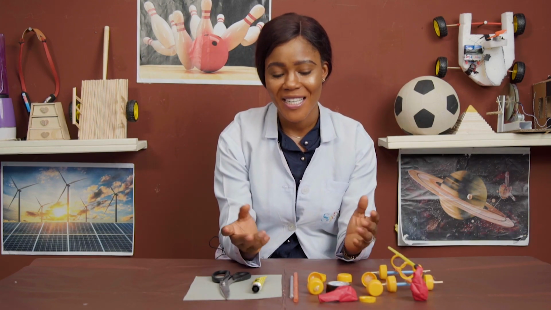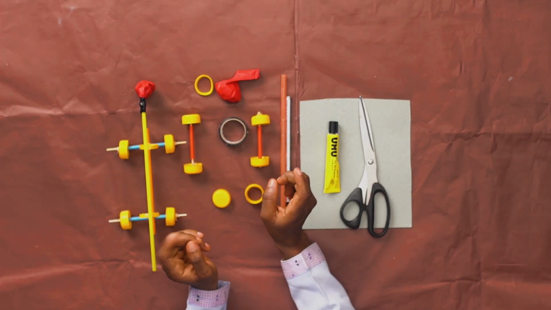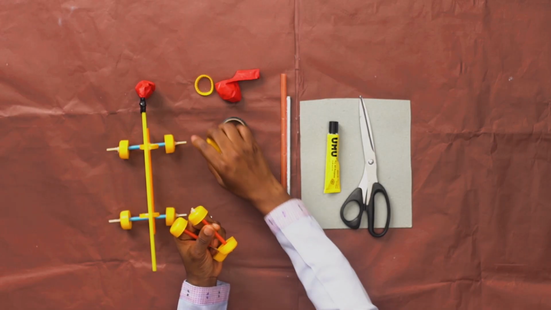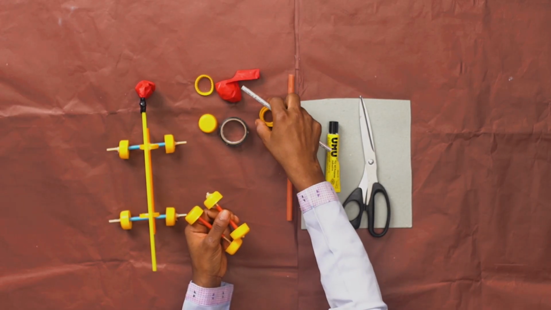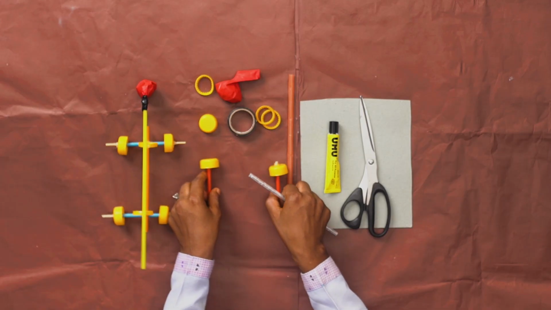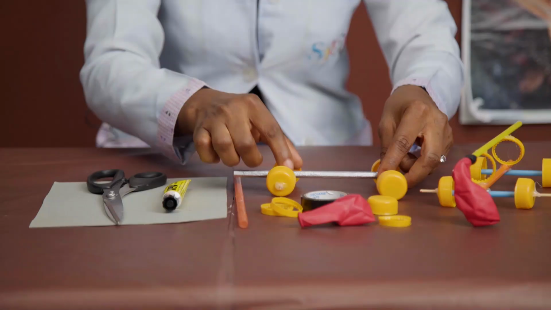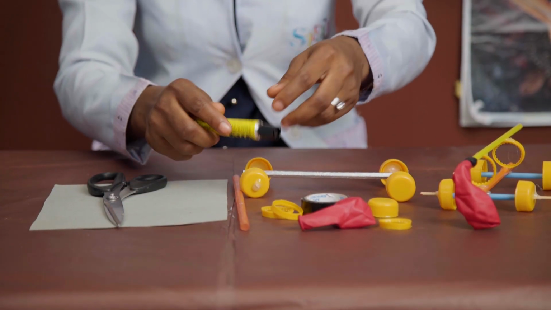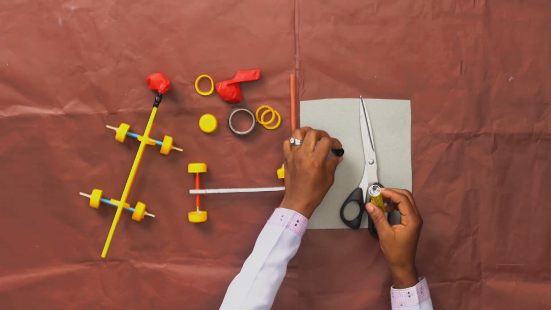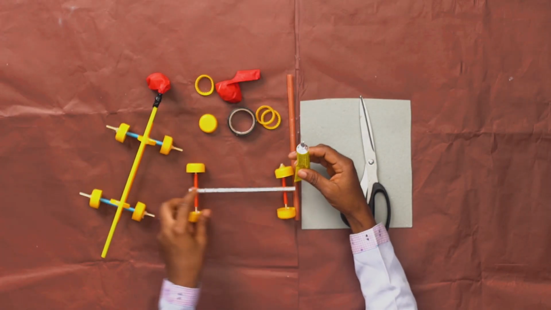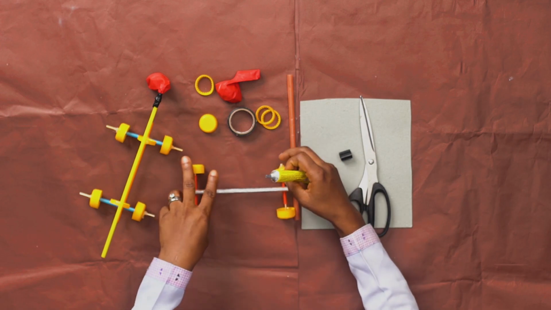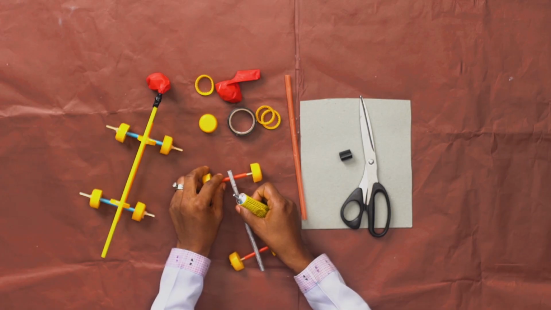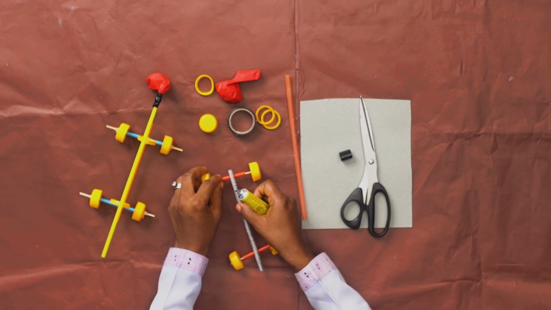Okay, so let's begin. The first thing first is to fix our wheels on the wooden component like this. All right, take my glue now and get started. Fix the wheels on the wooden component at the center.